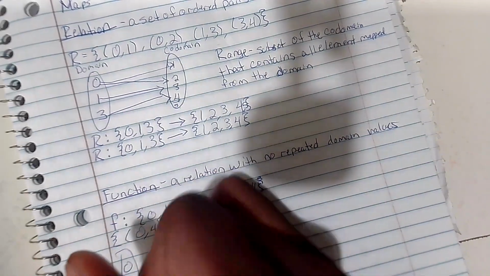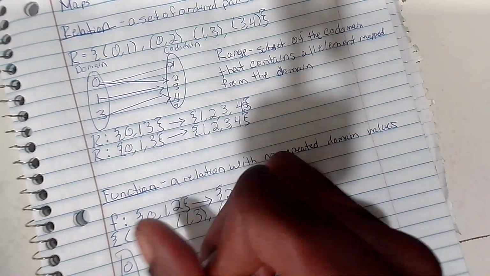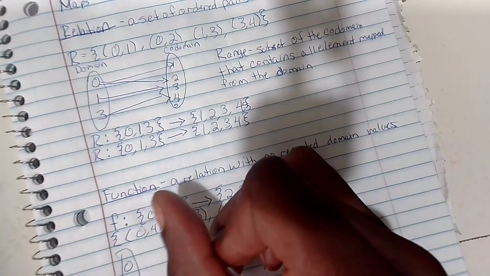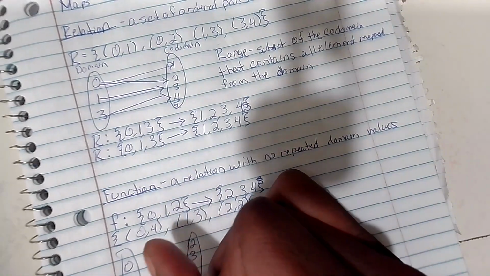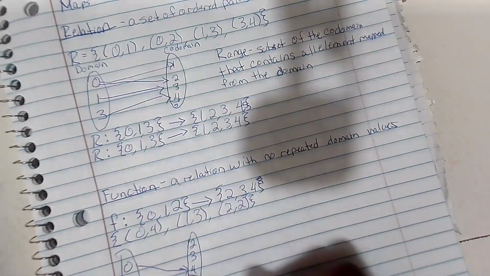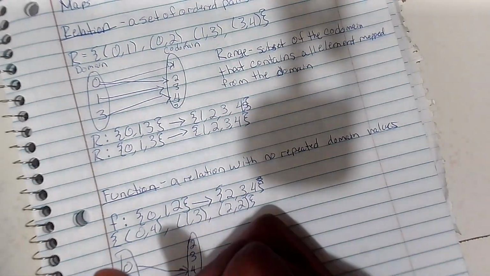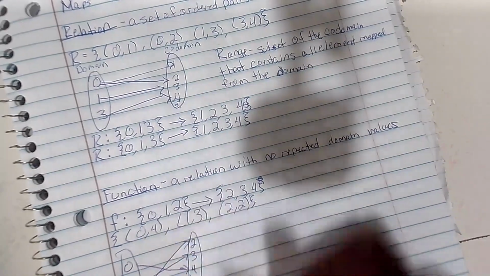0, 1, 2, and 2, 3, 4, and let's put a 5 down here. Okay, so where does 1 go? 1 goes to 4. Oh, sorry, 0 goes to 4. 1 goes to 3, and 2 goes to 2.